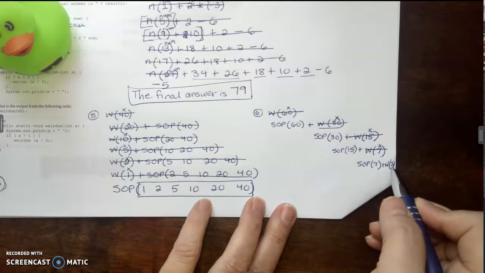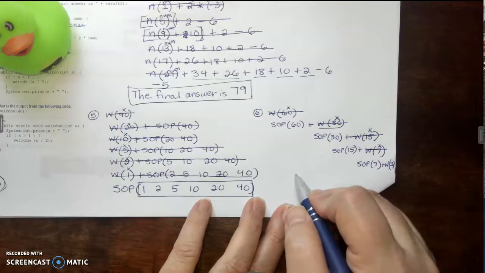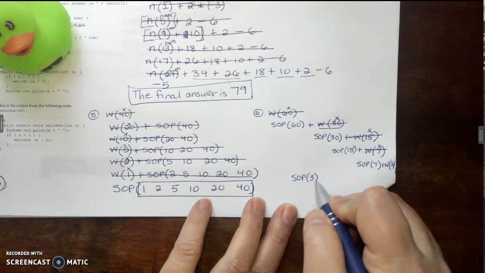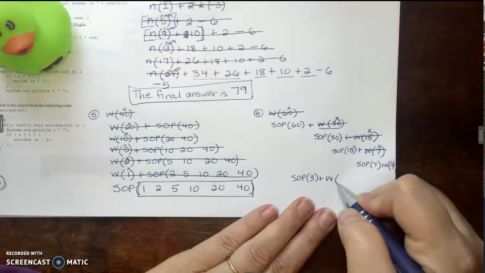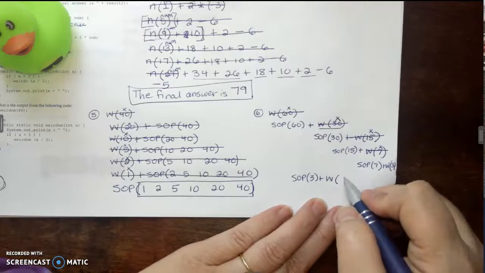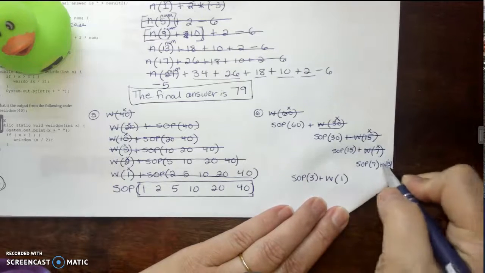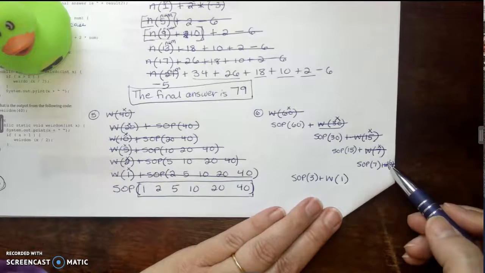So weirdum 3, X is 3. First thing I do is print the 3, and then 3 is bigger than 1, so I call weirdum with 3 divided by 2, which is 1.5, which is just 1. So I've done this piece.